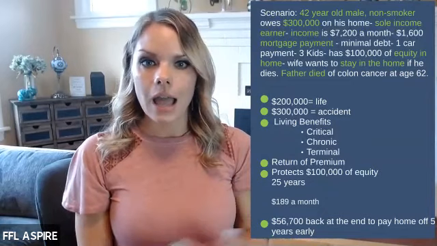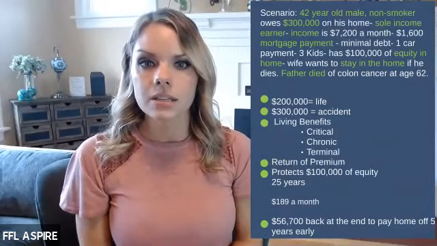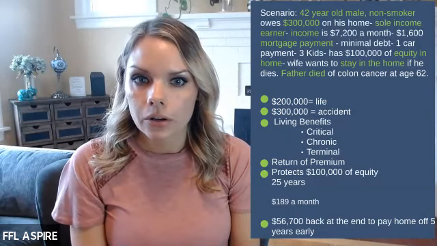So I gave a scenario, okay? Here's my scenario. I have a 42-year-old male that's a non-smoker, owes $300,000 on his home, okay? He's the sole income earner.